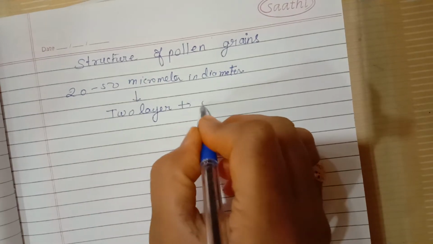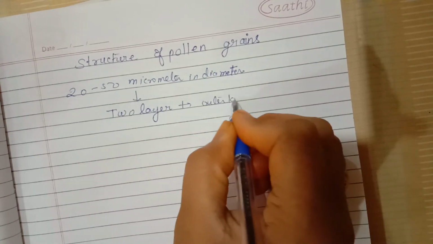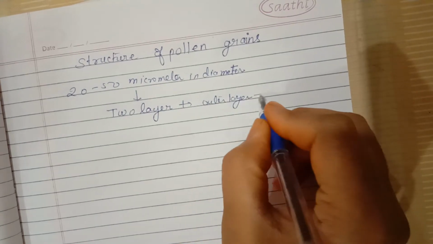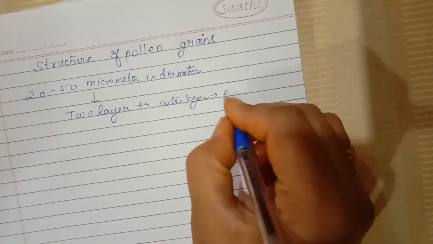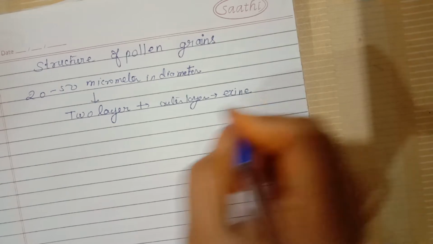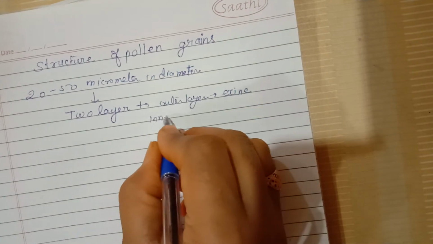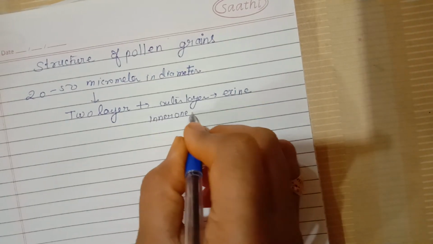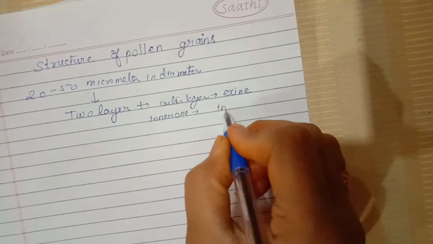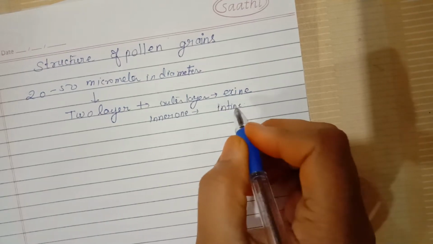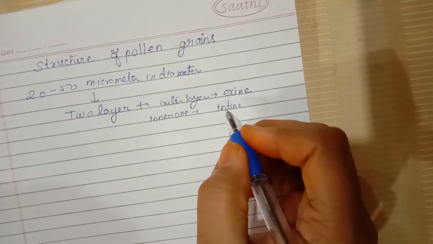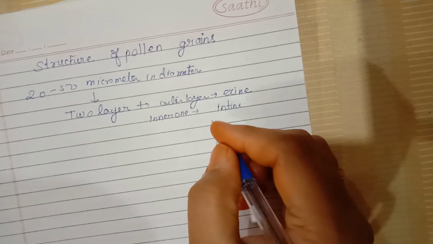The outer layer is known as the exine, and the inner one is known as the intine. So it has two layers, the outer exine and the inner intine.